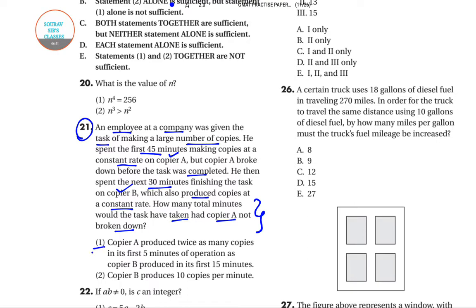Now the first statement is copier A produced twice as many copies in the first 5 minutes of operation as copier B produced in its first 15 minutes. This statement is alone sufficient. You must be wondering, how can I say this? Let me give you the reason.